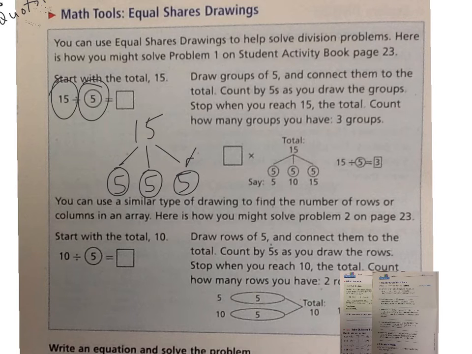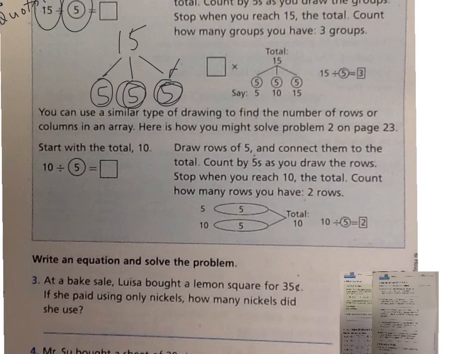Okay, I probably shouldn't have drawn the bags first, but you should have gone 5, 10, 15. And then you could put circles around them, although it's actually not representing anything, to be honest with you. You could just go 5, 10, 15. I just put circles around it, I guess, to make it look nicer.